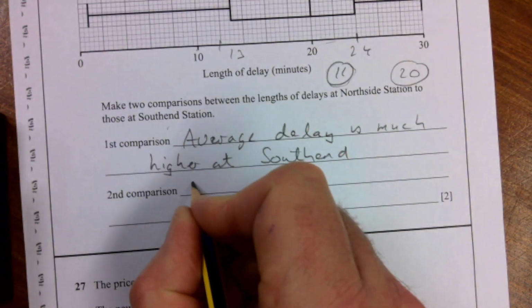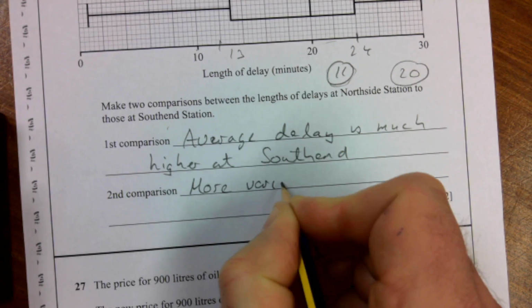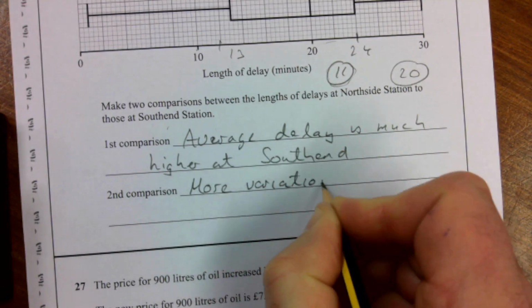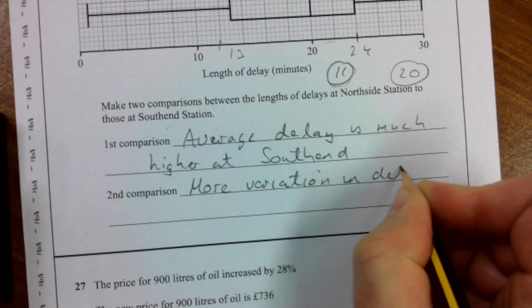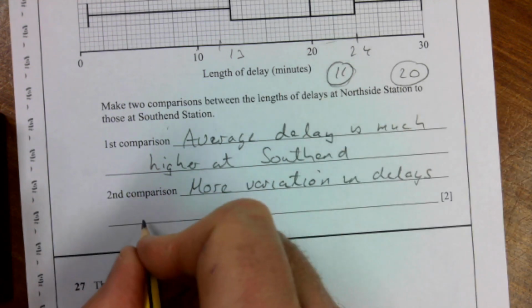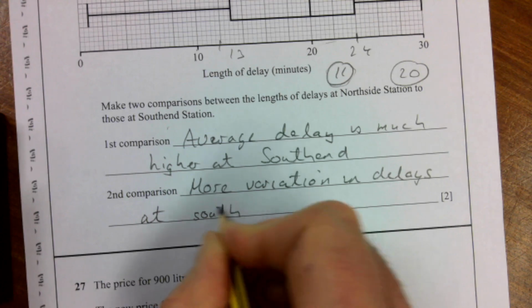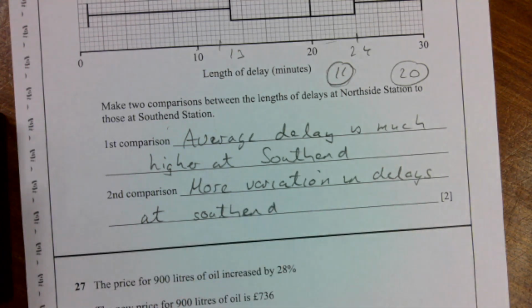And so more variation is the word actually used in the mark scheme in delays, as in there's more of a range in the delays at South End. That's okay.